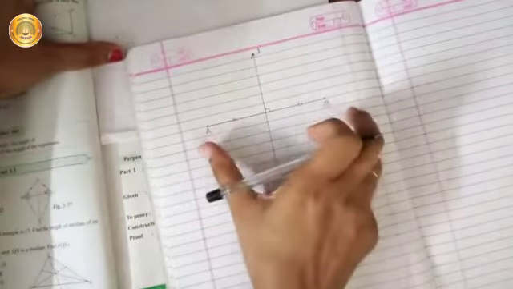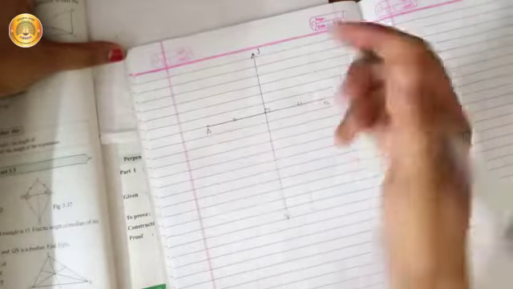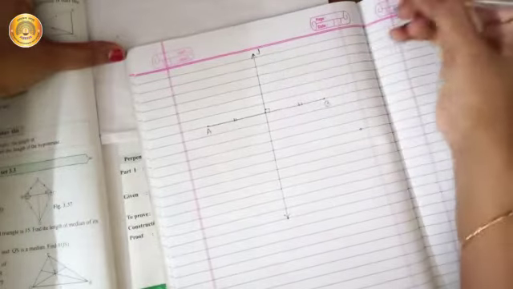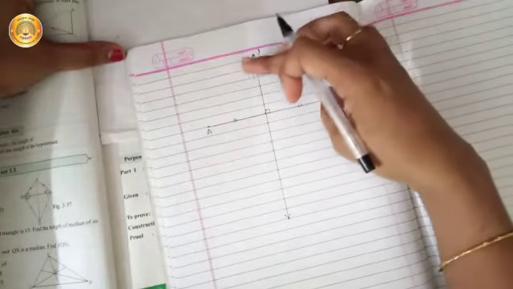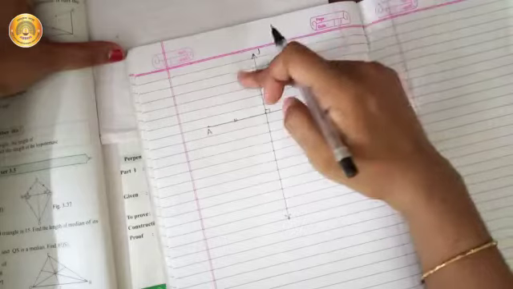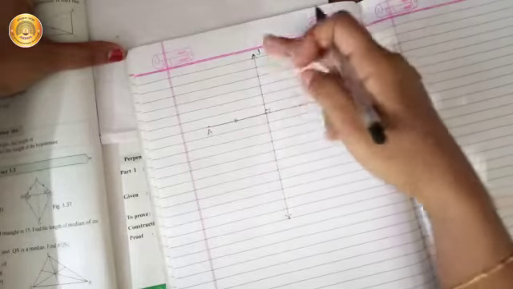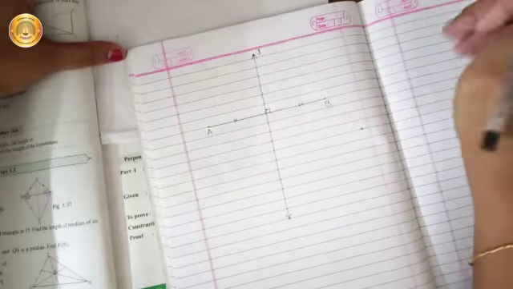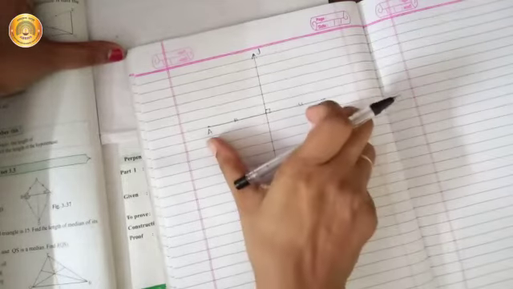Now see, what is this perpendicular bisector? Previously, in our 6th and 7th standards, we have studied the perpendicular bisector construction. So here I have drawn one segment AB. I have taken 10 centimeters, and if I draw a perpendicular bisector of it, how to draw? We take more than half the distance in the compass and make arcs on both sides. If I join them, I'll get the perpendicular bisector of this AB.